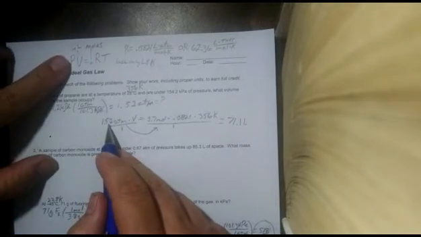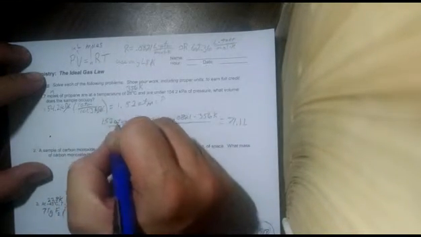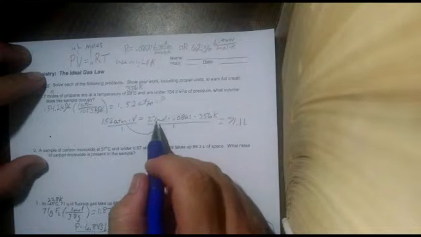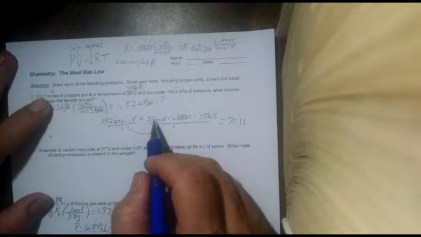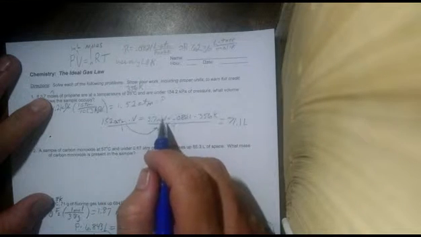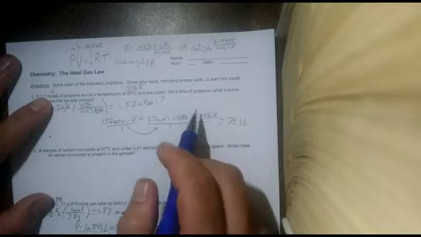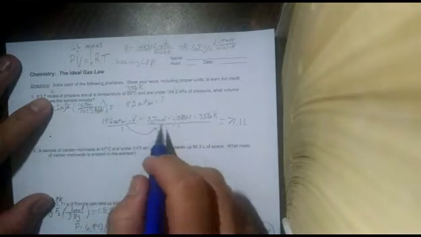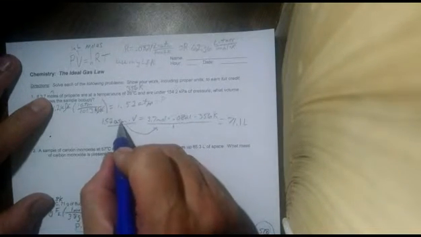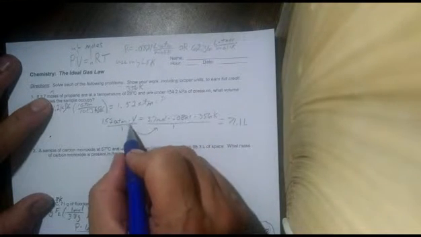Pressure goes here. Volume, I don't know. What volume does the sample occupy? Volume is unknown. My moles are 3.7; they flat out told me. 0.0821 I know because I'm using atmospheres. 356 Kelvin is my temperature. The only other thing is to get the atmospheres away from the volume. It goes on the bottom. If it crosses the equal sign, it must change levels.